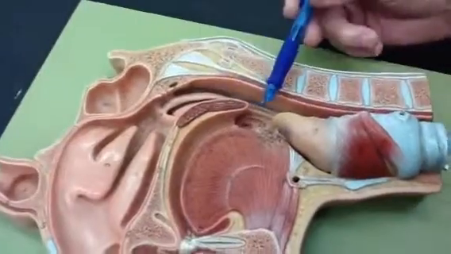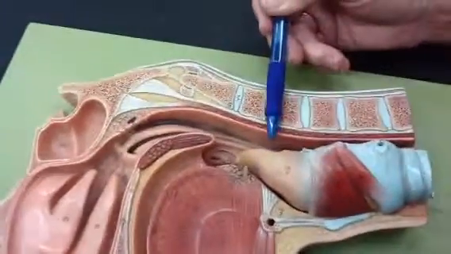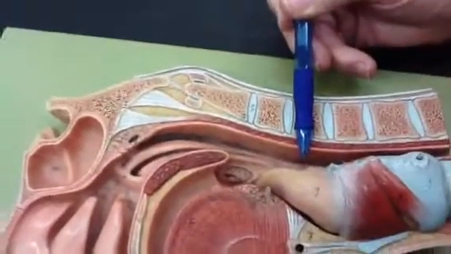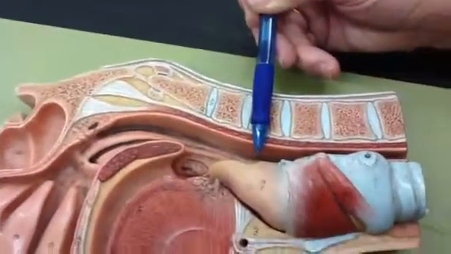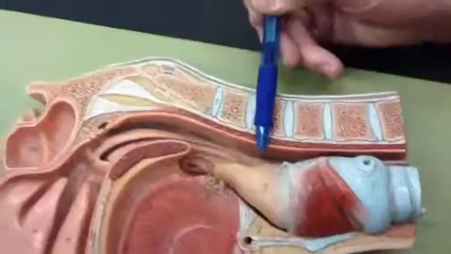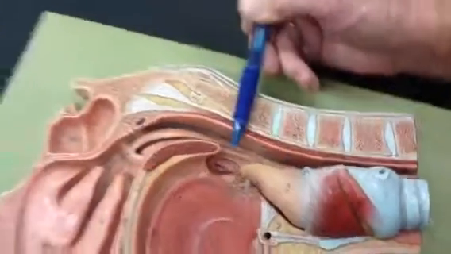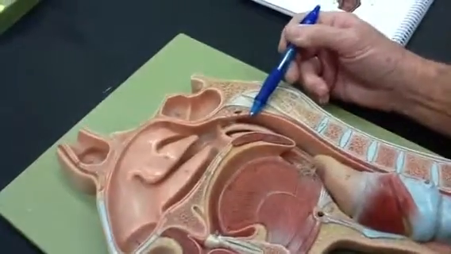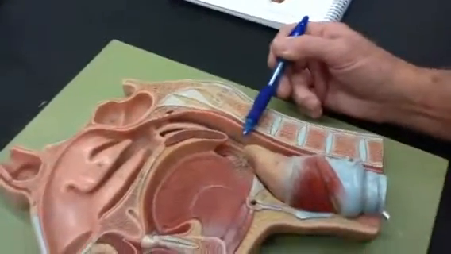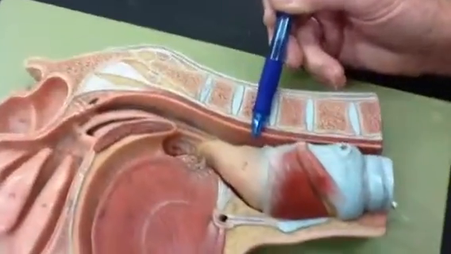If you go further down, epiglottis, down to the cricoid here, if I put my pointer down in that area, I'm wanting laryngopharynx. Nasopharynx, oropharynx, laryngopharynx.